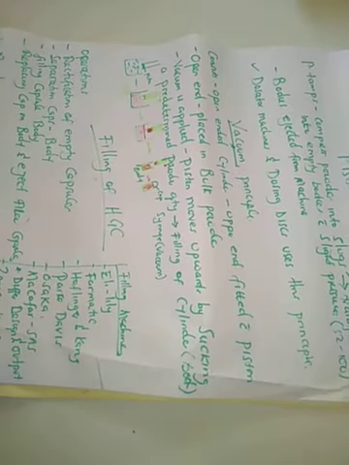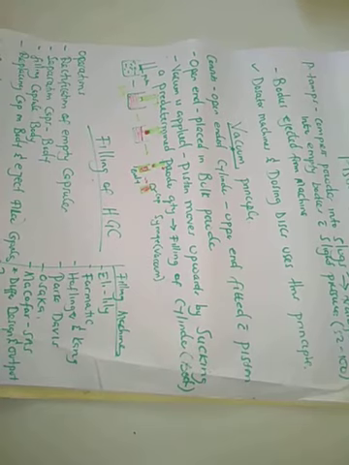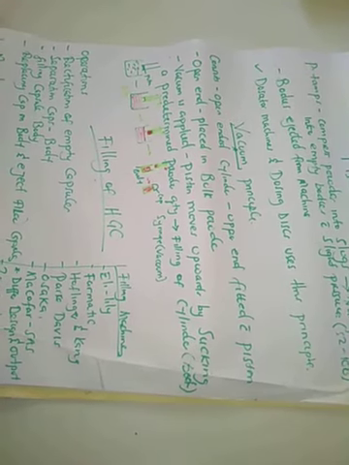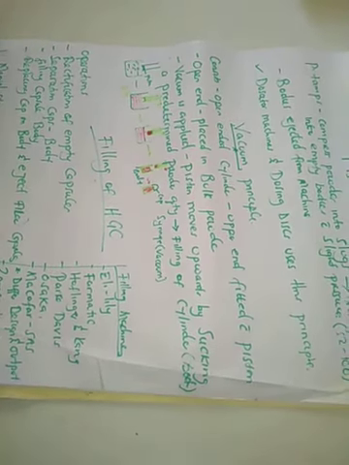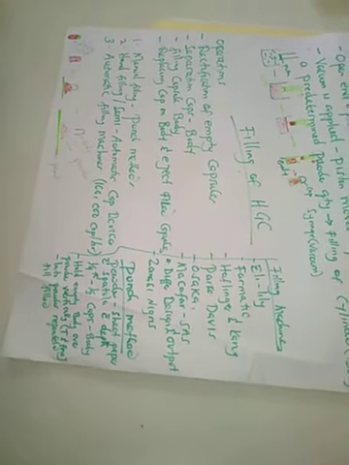Okay, and then we're looking at how hard gelatin capsules are filled. For the other one that has remained, mostly the principles are the same. So let's look at the filling of hard gelatin capsules. How are hard gelatin capsules filled? What is the general process?